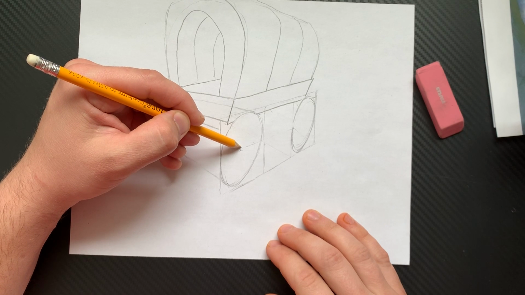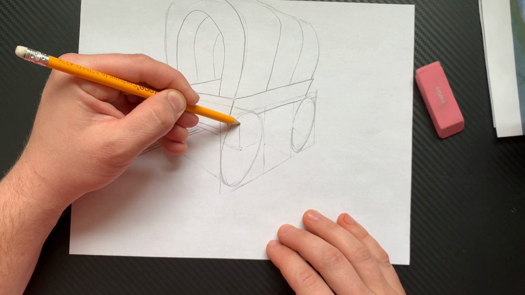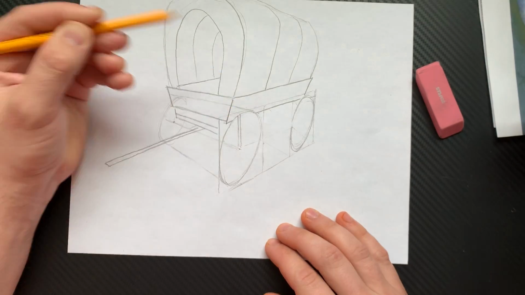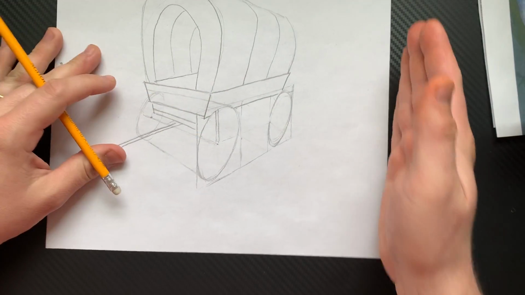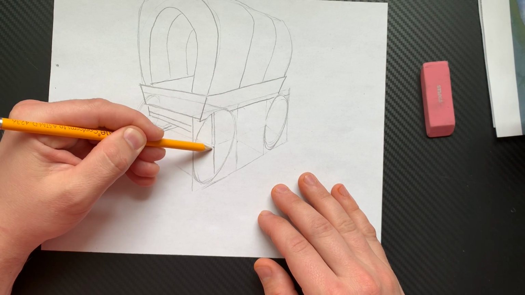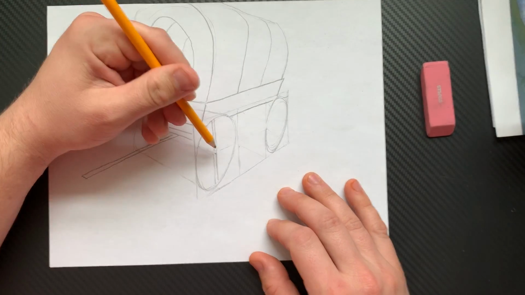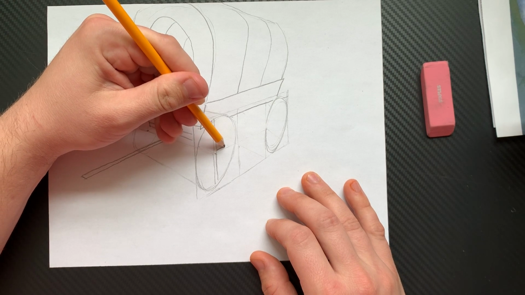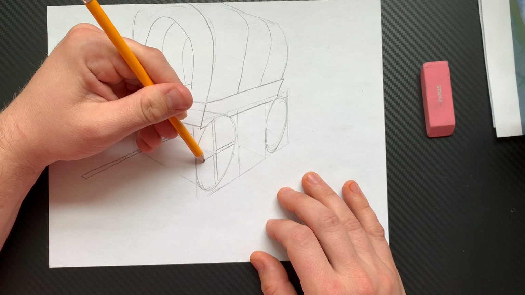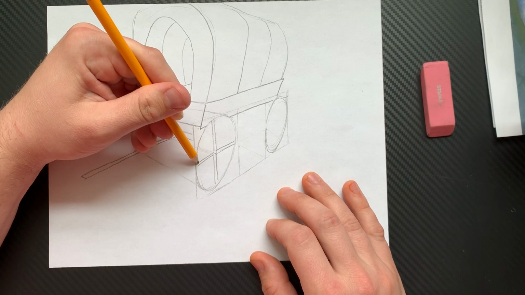Alright, let's add the hub. So again, we're going to go straight up, and when I say straight up, I mean actually vertical, parallel to the edges of the page. Straight down, and then along the lines of the vanishing point. Okay.